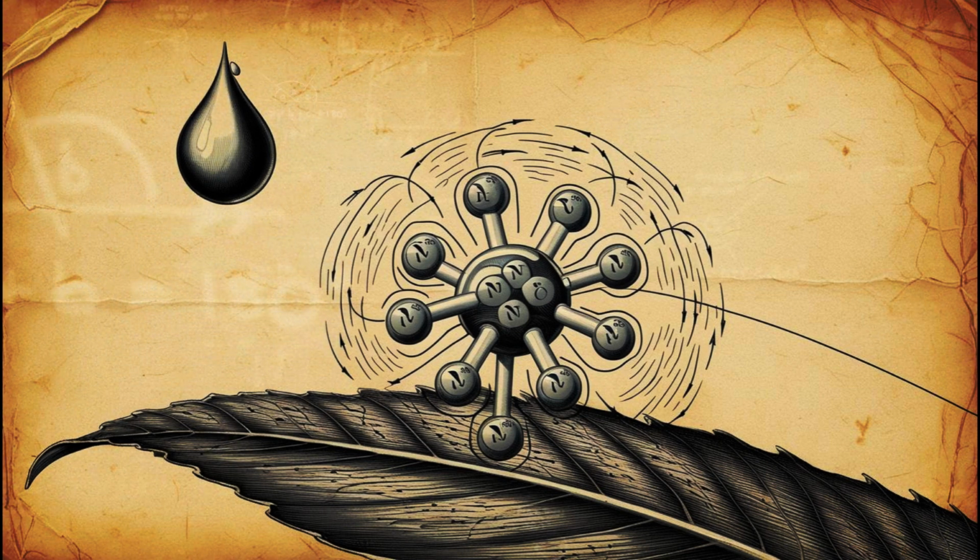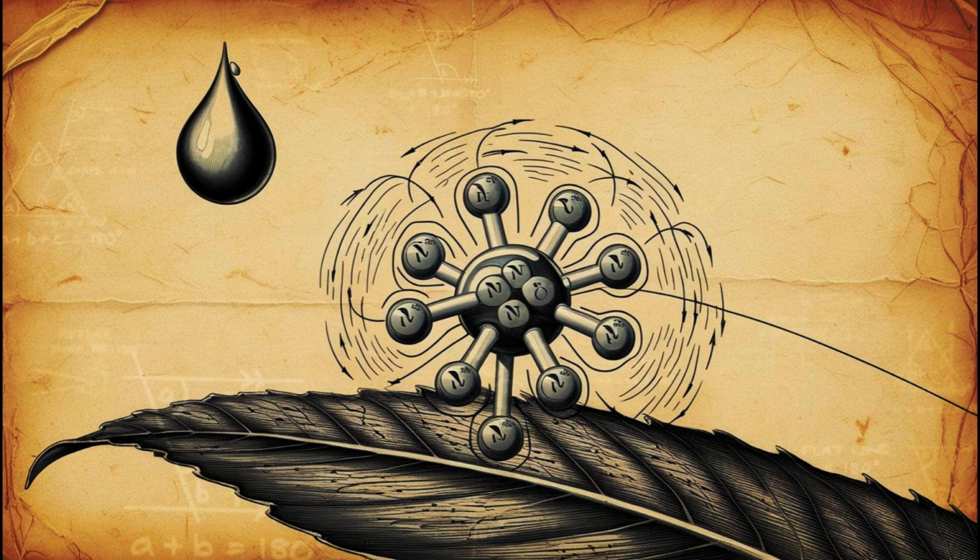Even friction, the thing that stops your hand from sliding off a doorknob, doesn't come from atomic grip. It comes from the interlocking geometry of surface bumps, amplified by molecular attraction. At the microscopic scale, every surface is rough, filled with peaks and valleys.